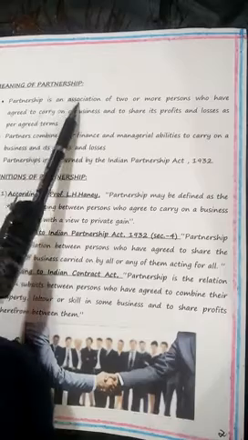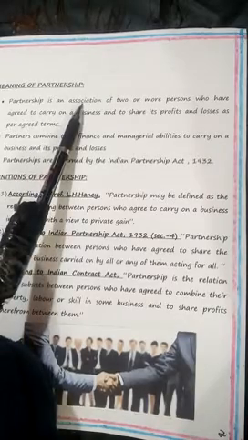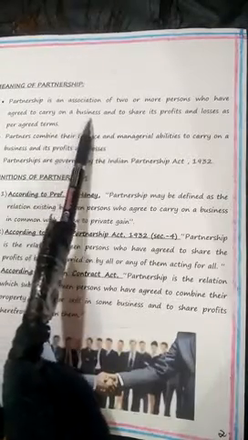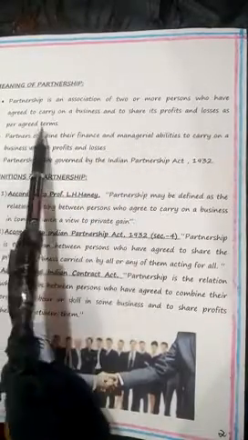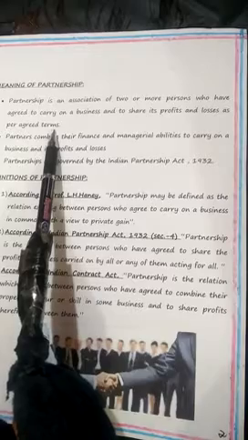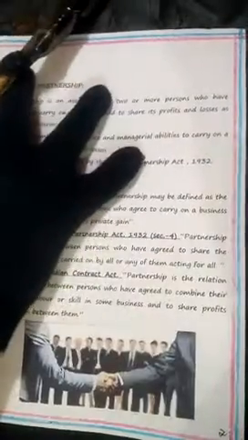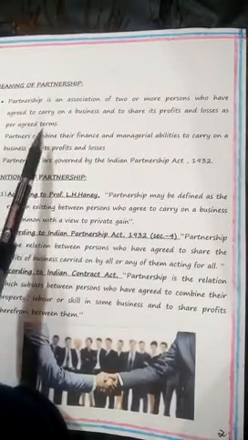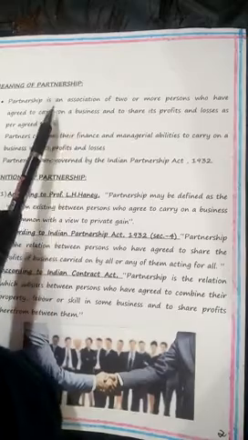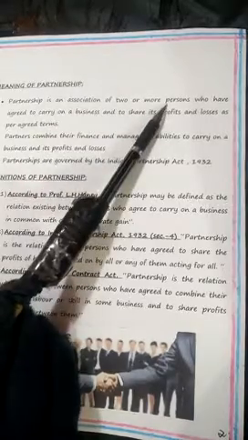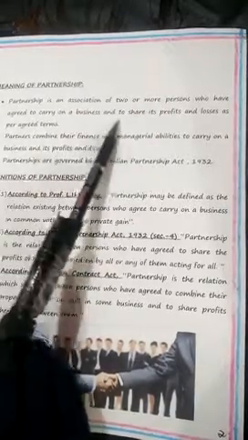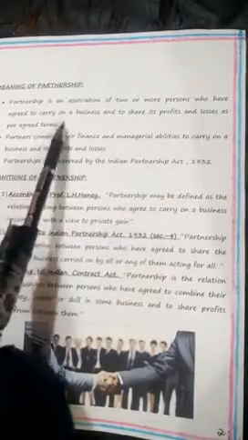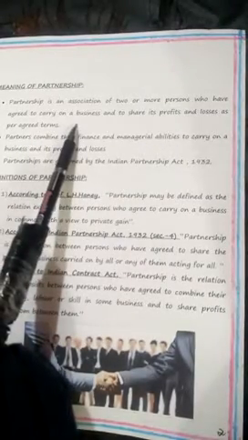Partnership is an association, a legal form of business organization of two or more persons who have agreed to carry on a business and to share its profits and losses as per the agreed terms. There's a ratio on which they're going to share the profits, as well as the ratio of contribution towards the capital. So according to the contribution, the ratio is derived. Please make a note here, children: partnership is an association of two or more persons who have agreed to carry on a business and to share the profits and losses as per the agreed terms.